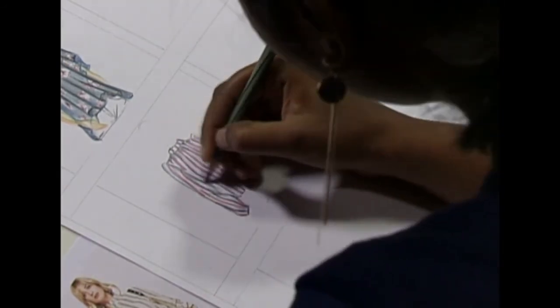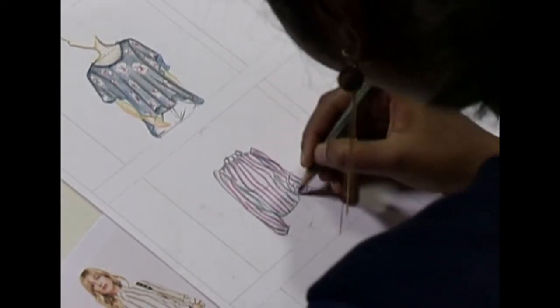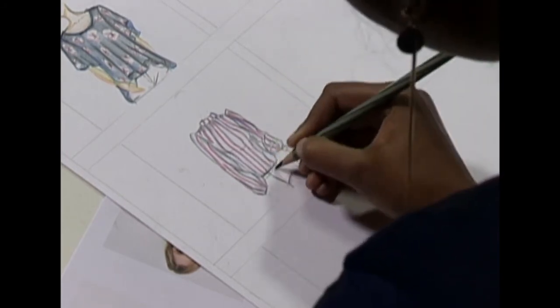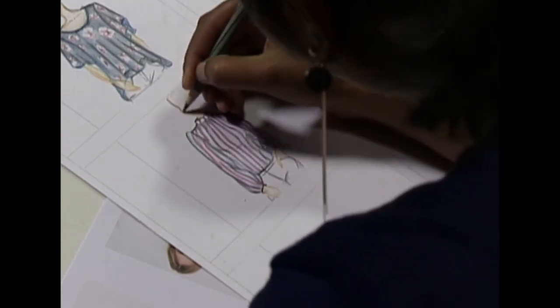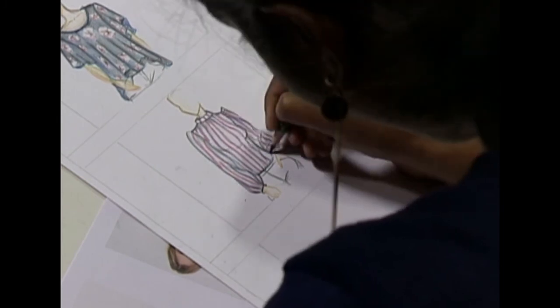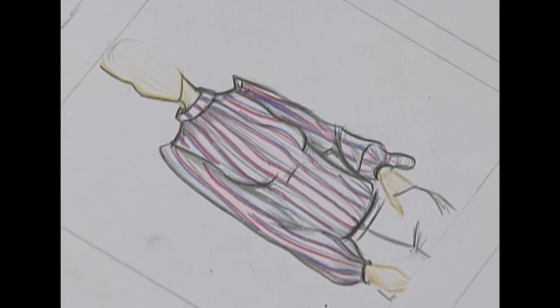When you're drawing checks, wherever you're overlapping the lines of your checks, it will be a darker shade than the actual shade of the checks and the lines. Now this is how you draw checks and stripes for your fashion figure.